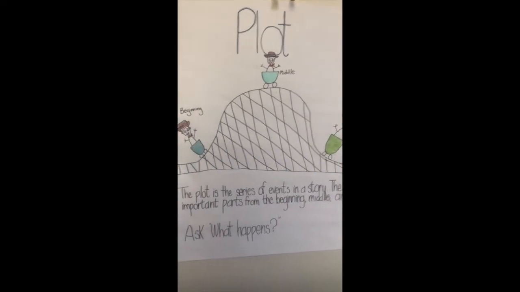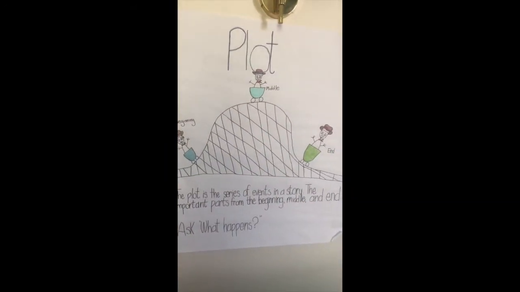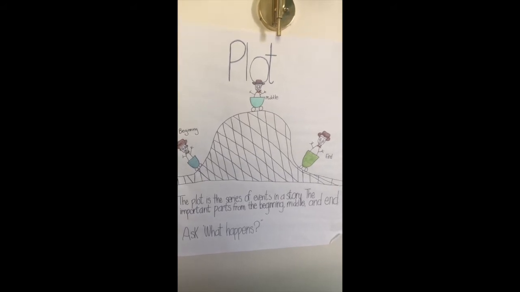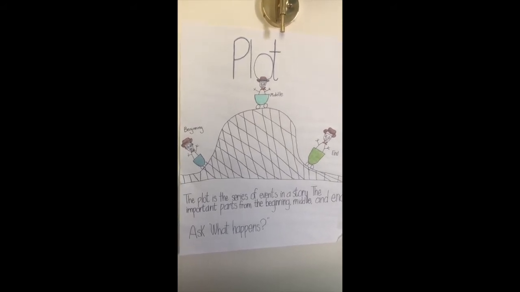So just to review, the plot is the series of events in a story. The important parts from the beginning, the middle, and the end. Ask, what happens? Now that we know about our story elements, how to bake a cake, let's continue with our story. We have drawn our main character, that's you, and our setting. That's where you decided that your story is going to happen. So that could be outer space, your family's home, in a dark forest. What kind of story do you want it to be?